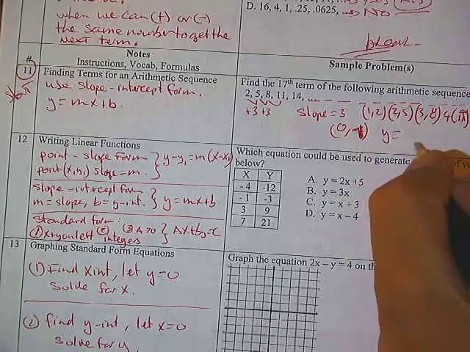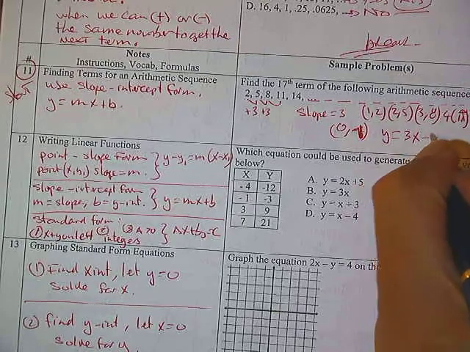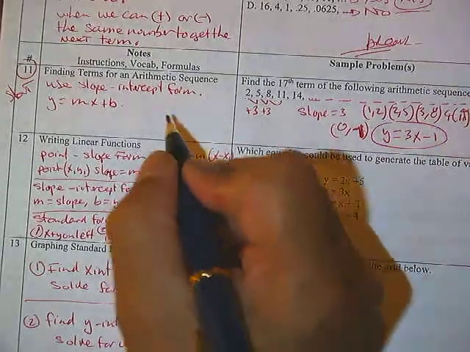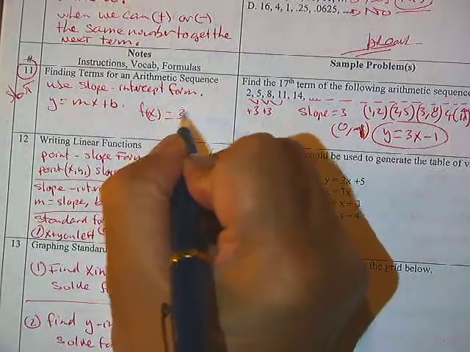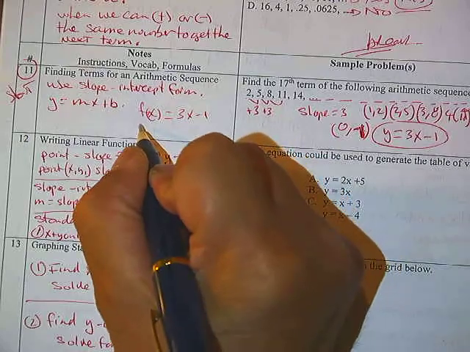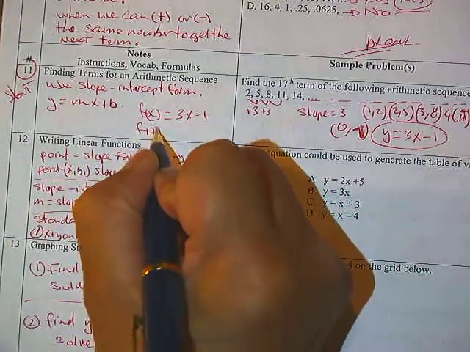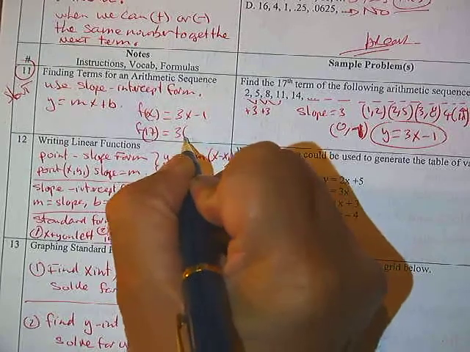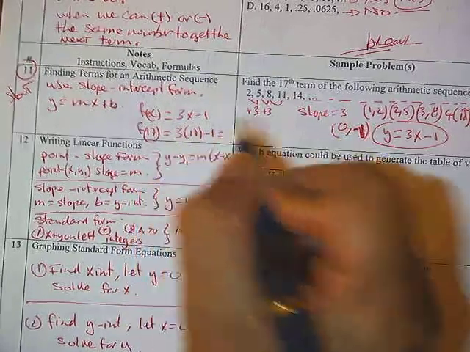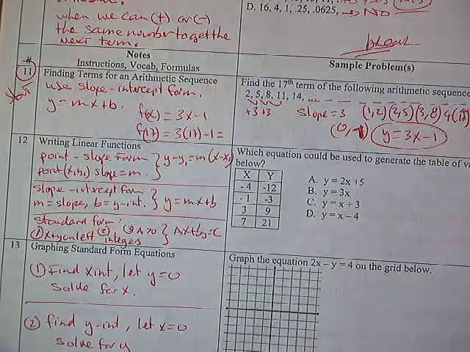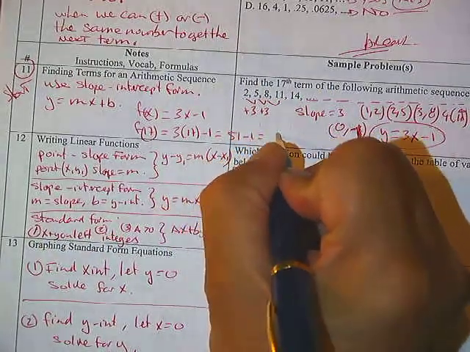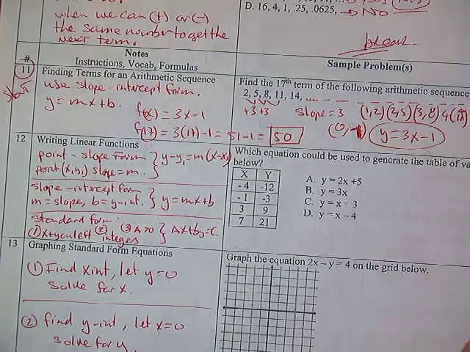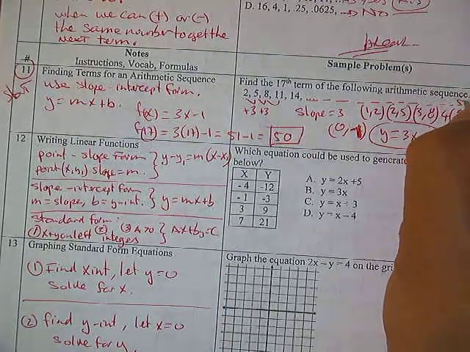So now we know the equation is y is equal to 3x minus 1. There's your function. So you can write your function as f of x is equal to 3x minus 1. So if we're looking for the 17th number, f of 17 is going to be 3 times 17 minus 1. 3 times 17, I think that's 51. So we have 51 minus 1, which is 50.